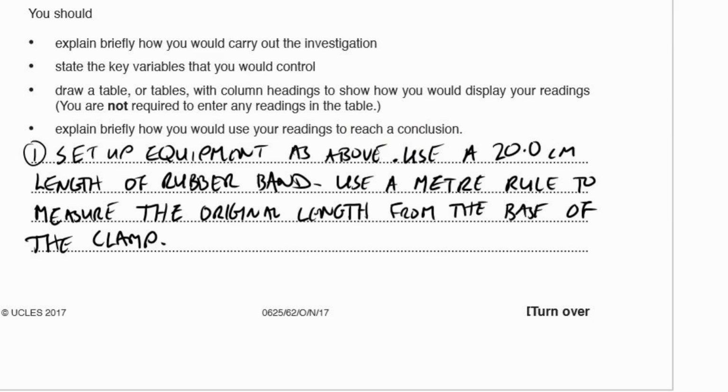So the first step is to set up the equipment as above, use a 20.0 centimeter length of rubber band, and use a meter rule to measure the original length from the base of the clamp. At that point we've got a fixed length of rubber band, which is something that we were after. Then we can add a weight or a mass to the bottom of the rubber band and measure the new length.